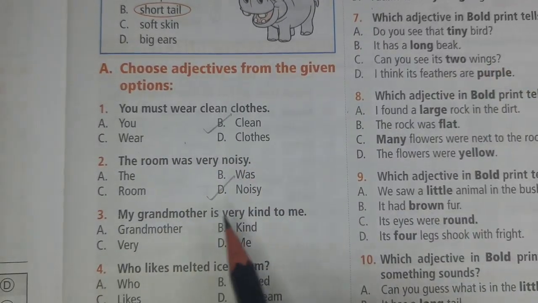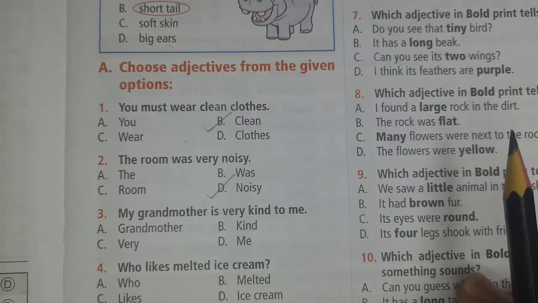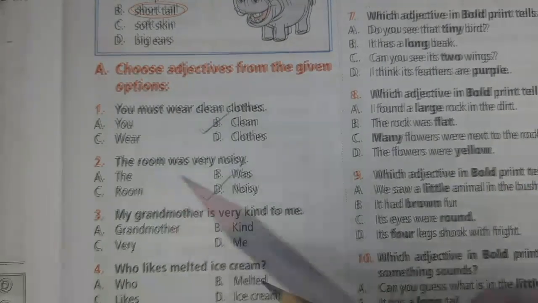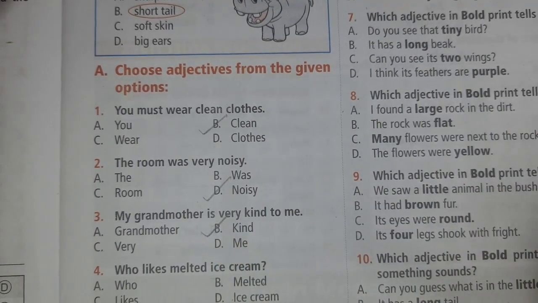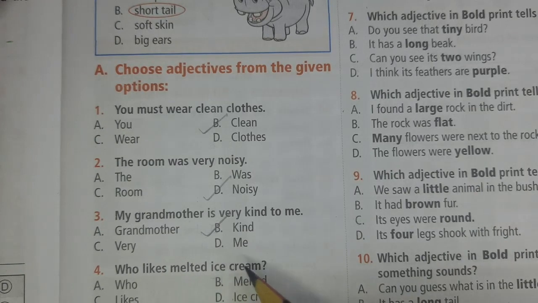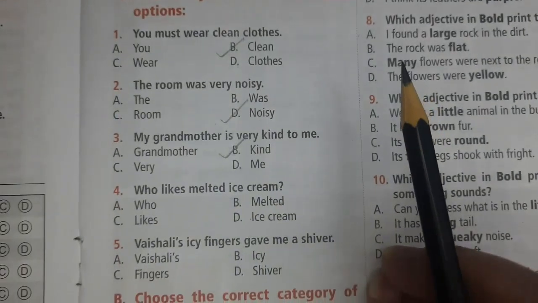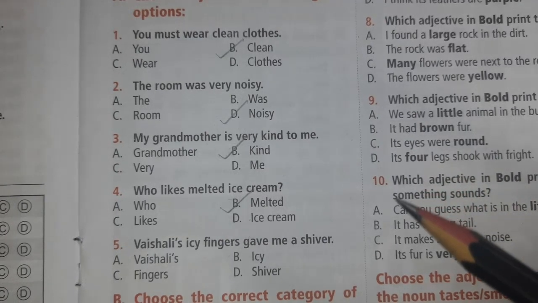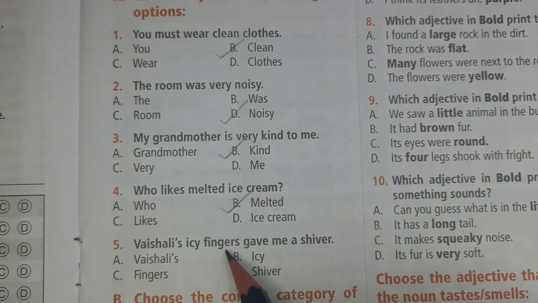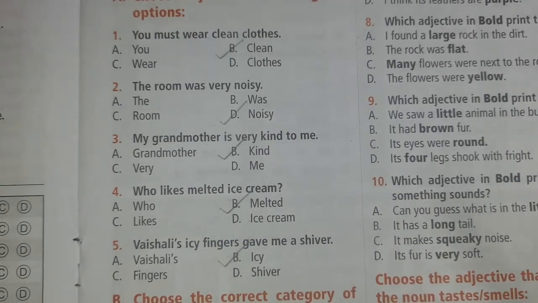Okay. My grandmother is very kind to me. How is the grandmother to the child? Very kind, right? So kind is an adjective. So that is option B. Who likes melted ice cream? How is the ice cream? The ice cream is melted, right? So that's why option B is the answer. Okay. Vaishali's icy fingers gave me a shiver. How are the fingers? They are icy. That is why option B is the answer.